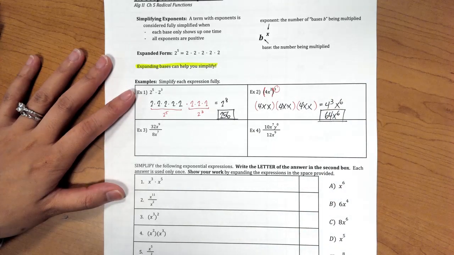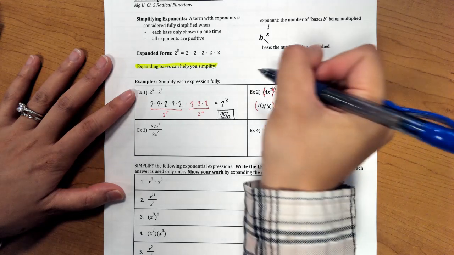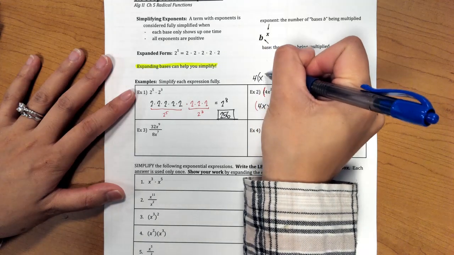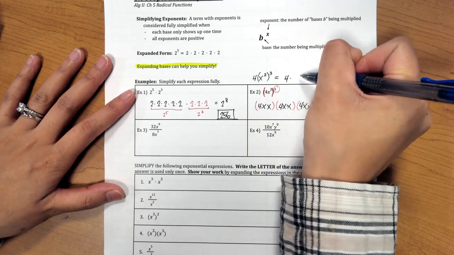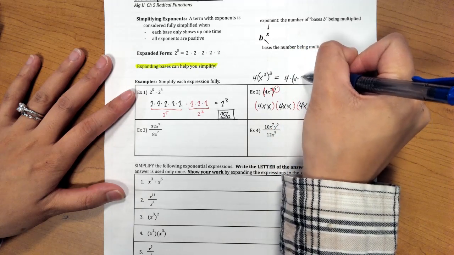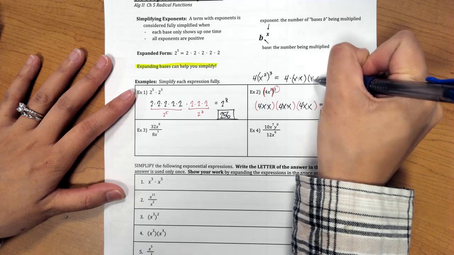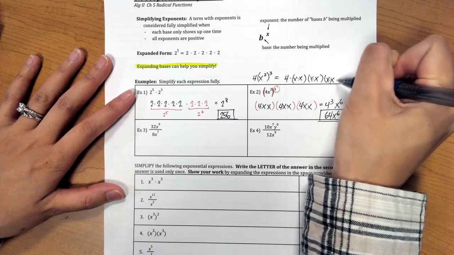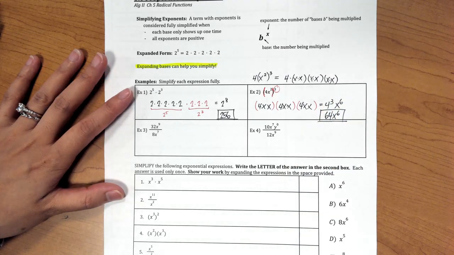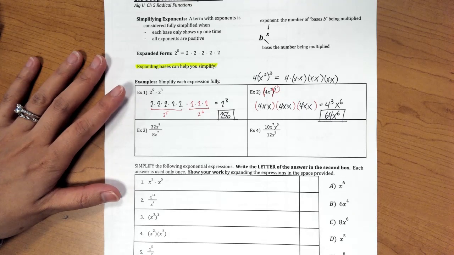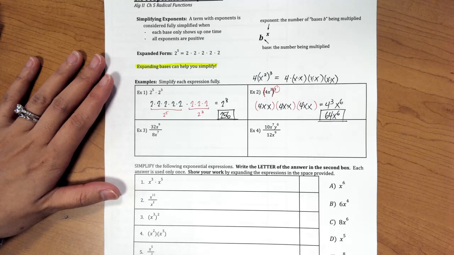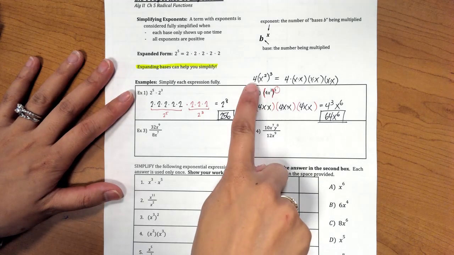This is not the same as if you had 4 parentheses x squared to the 3rd power. That would be written as 4 times x, x times x, and x times x. Did you see the difference there? In the one that I just made up, you only have 1 4, and there's 3 groups, but they don't all have a 4 in it because the 4 is outside.